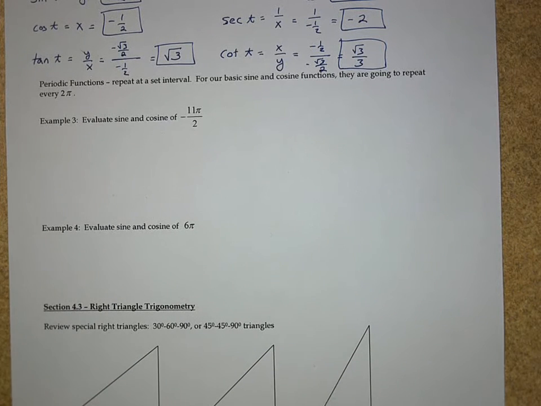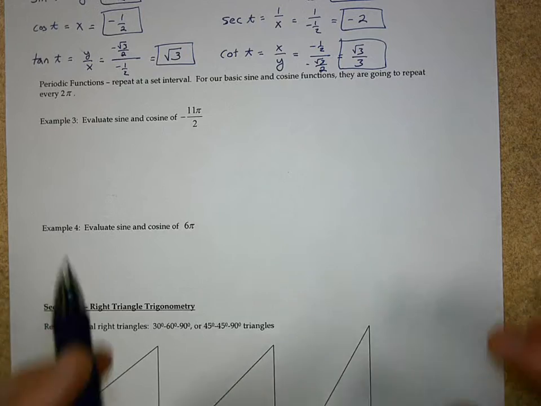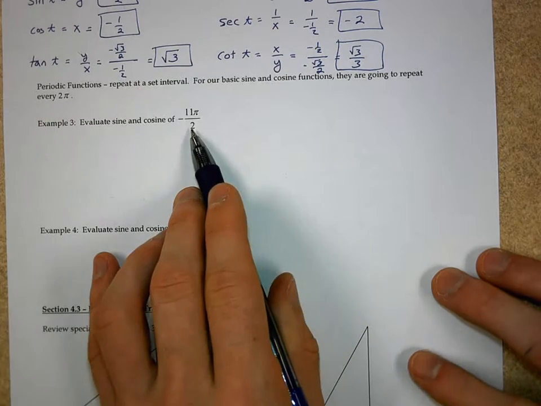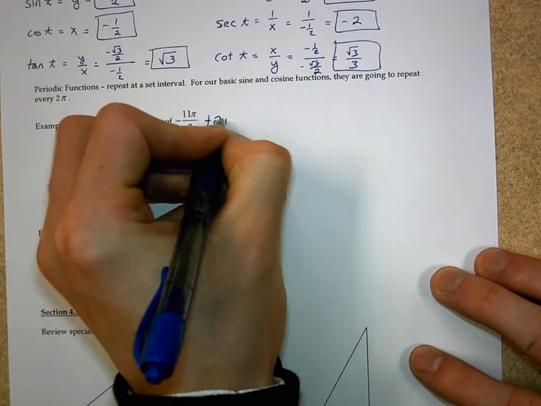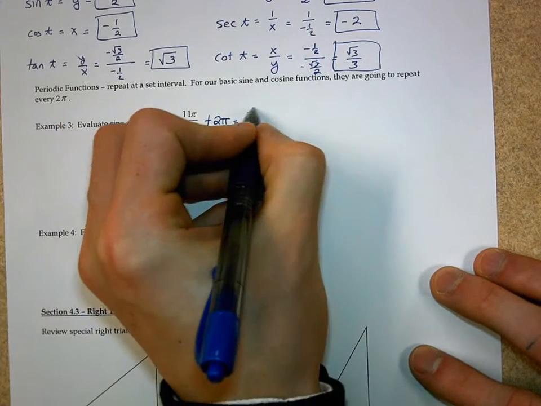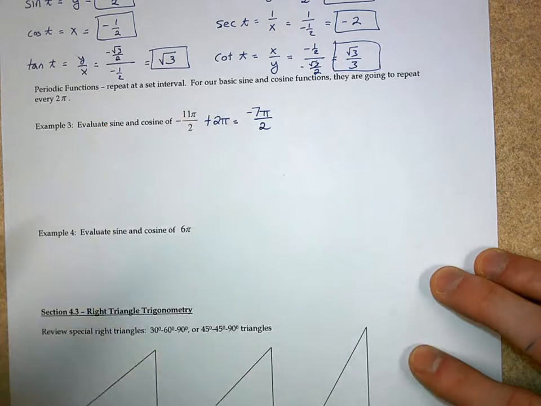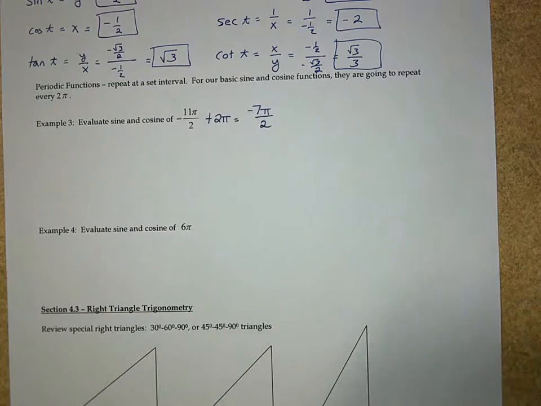The last portion right here is periodic functions, and basically all this is saying is find a coterminal angle that's on the unit circle in order to evaluate. So here, negative 11 pi over 2 is not on the unit circle, so I'm just going to keep on adding 2 pi until I can find a coterminal angle that's on the unit circle.